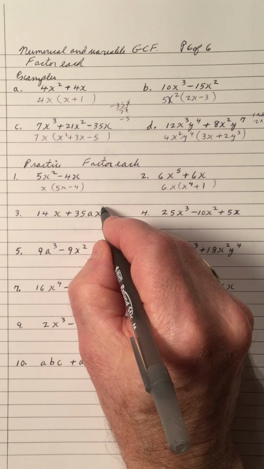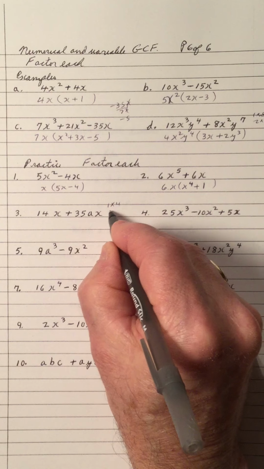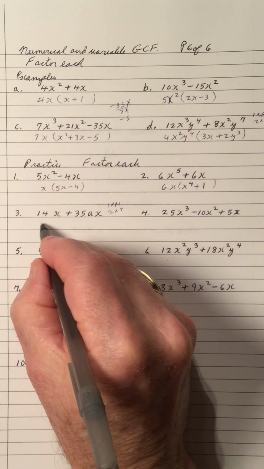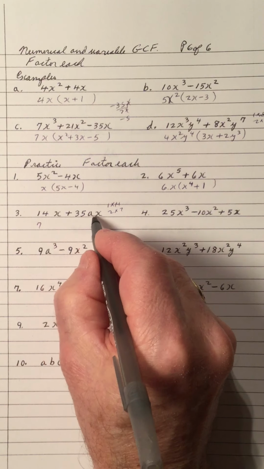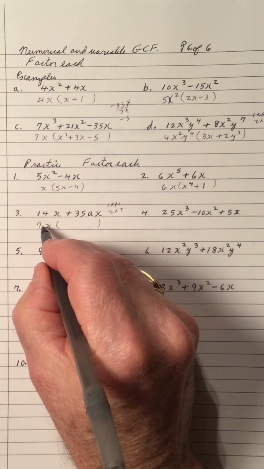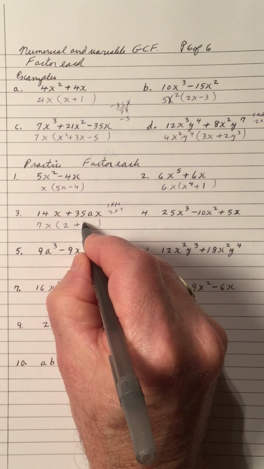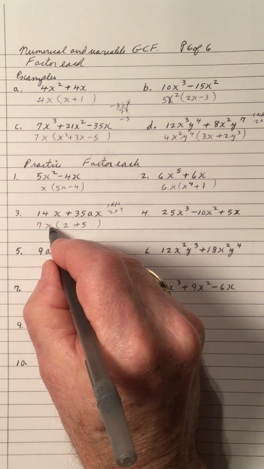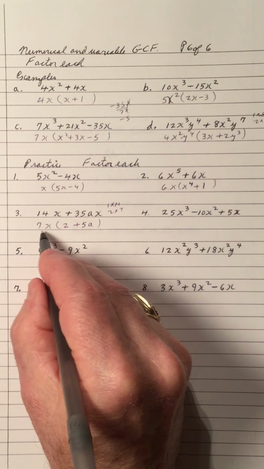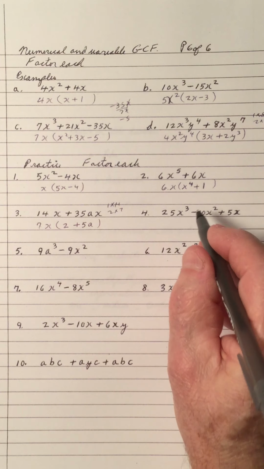GCF of 14 and 35 is 14? No. 1 times 14, that's 14, 2 times 7. 7, yes, 7 is the numerical GCF. I have an x in each term, take it out. And 14x divided by 7x is a 2. 35 divided by 7 is a 5. And ax divided by x is an a. Multiply back. 7x times 2, perfect. 7x times 5a is 35ax.